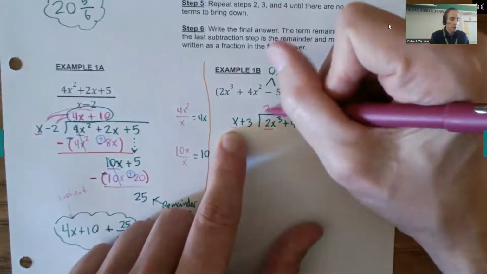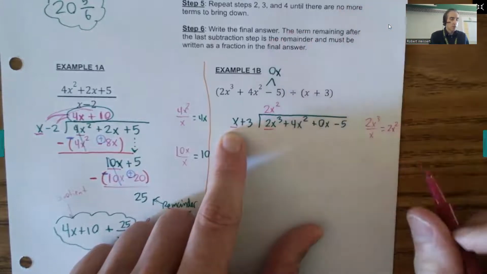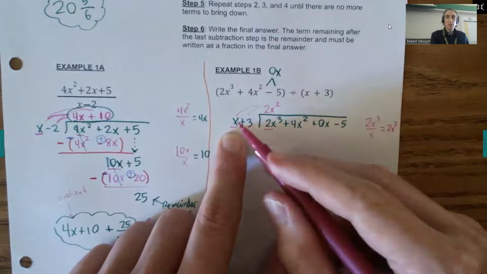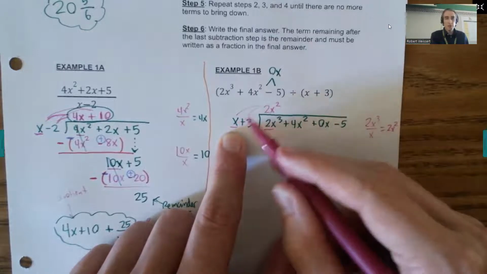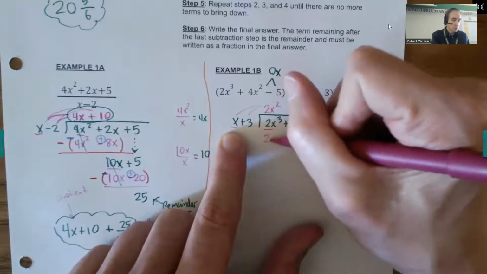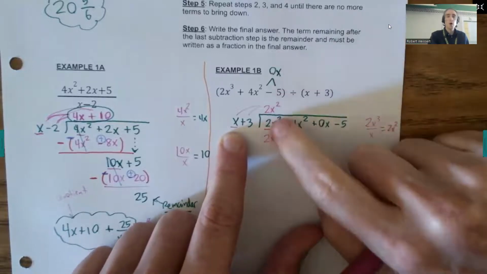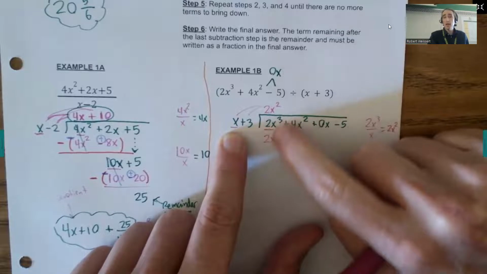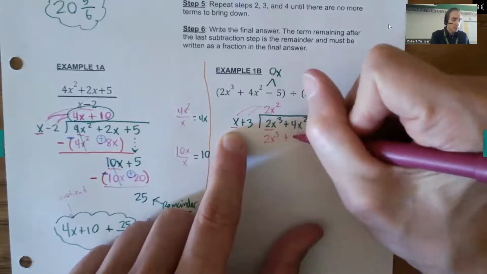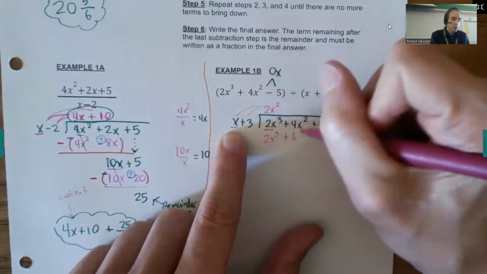We're going to write that up here. We're going to distribute into the outside expression. So your divisor is going to get multiplied by 2x squared. And that's going to give you 2x cubed. These will always be the same. We want to cancel those out. And then 2x squared times 3 is 6x squared.